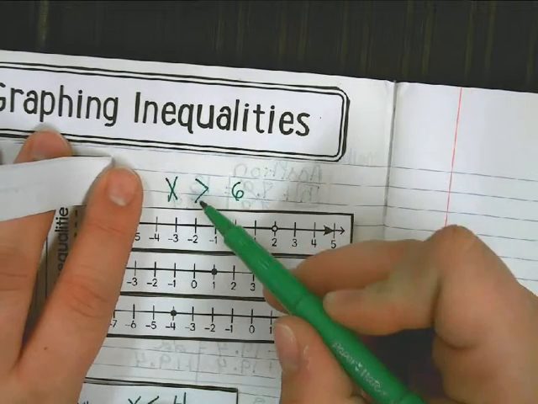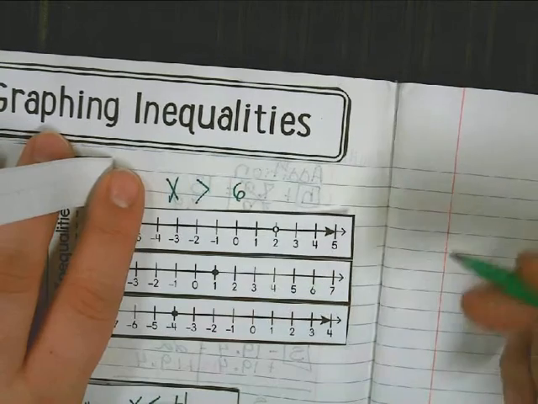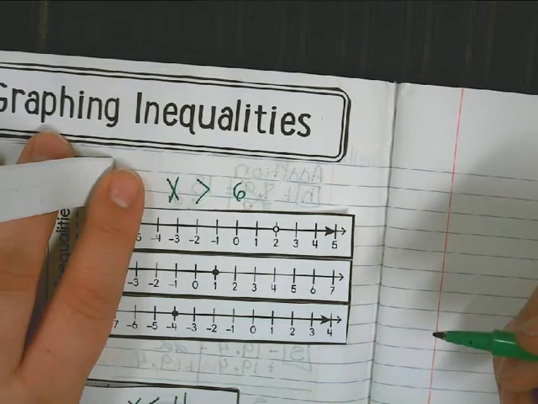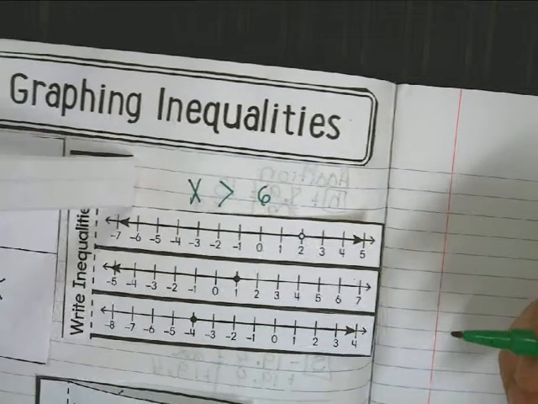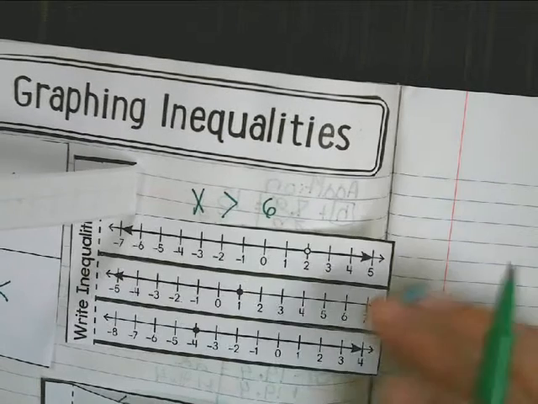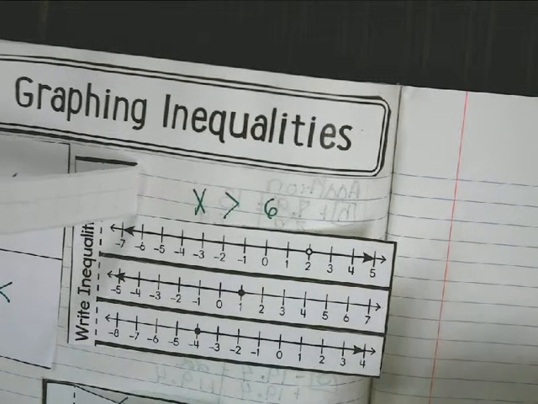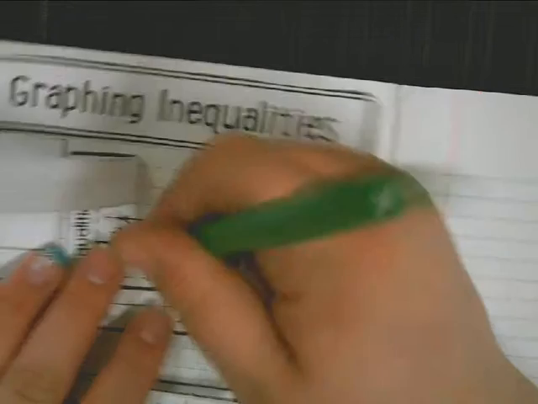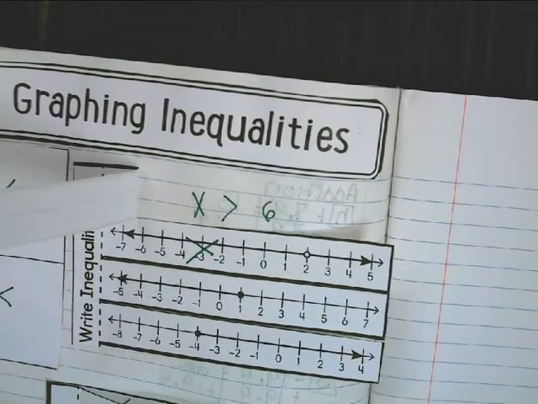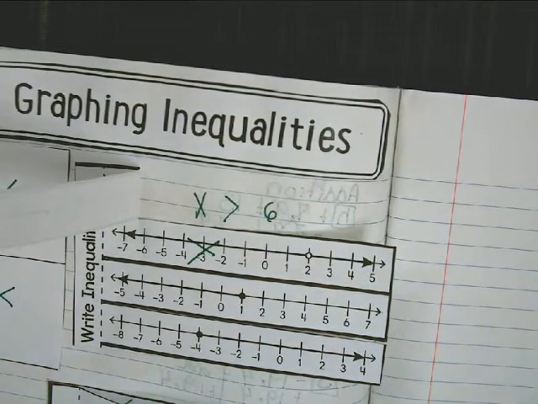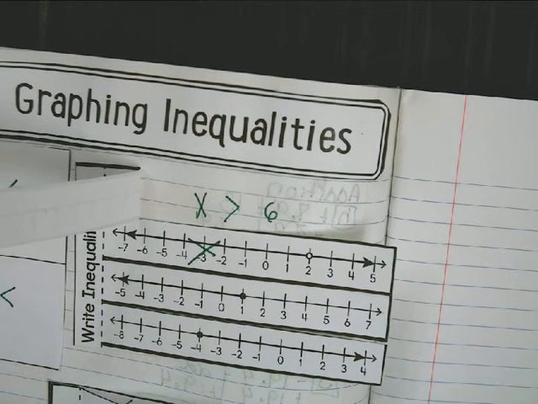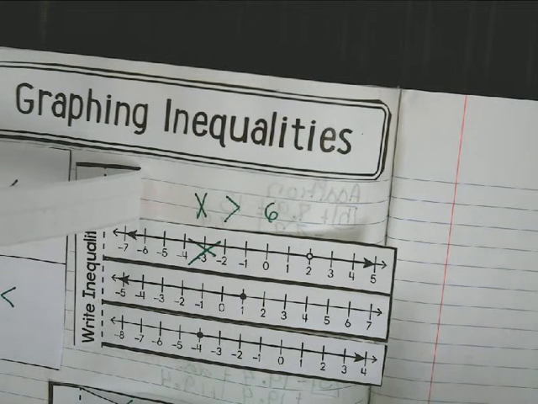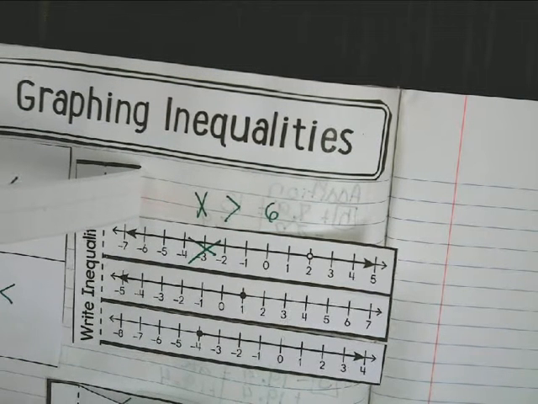Okay, let's try the next one. We're going to start with x. What's our number going to be? 2. Actually, cross this one out. That one's confusing. That one has 2 within it. Cross the second one out, because if you notice the arrows go both ways, we're not going to talk about those. That's more of an algebra topic. They're parallel.